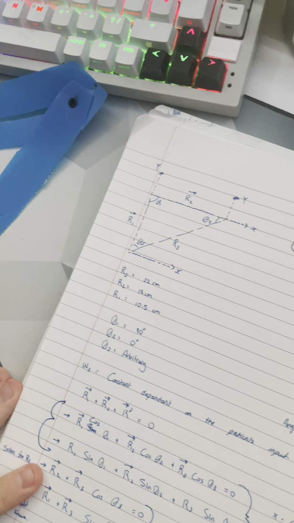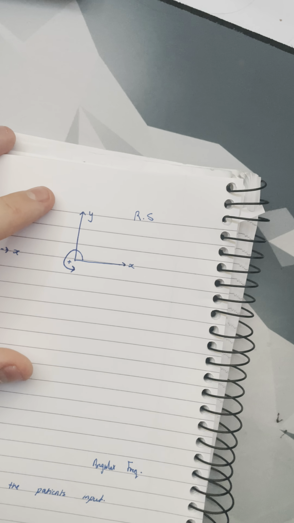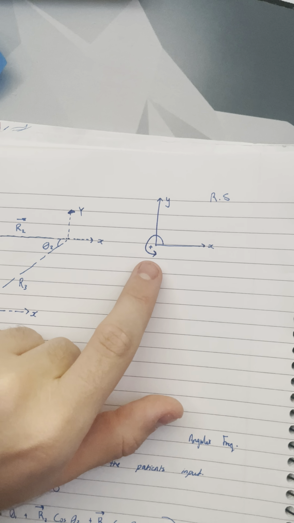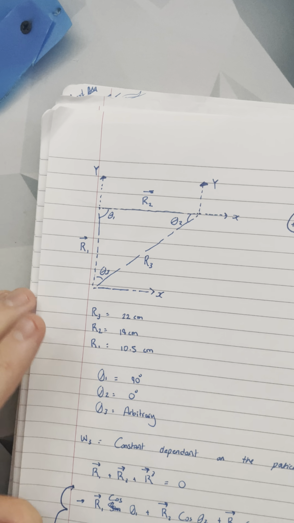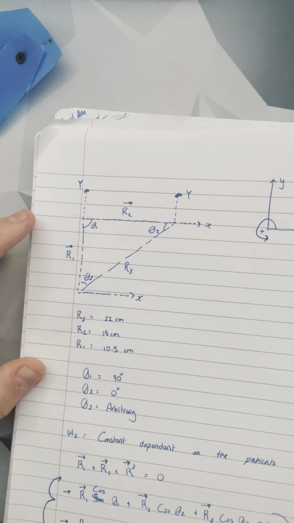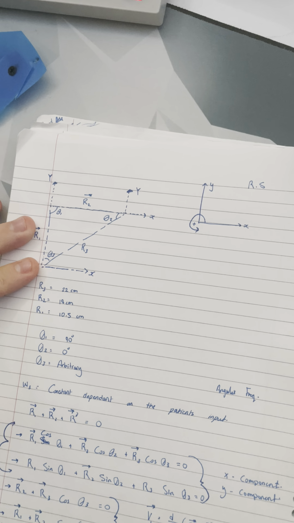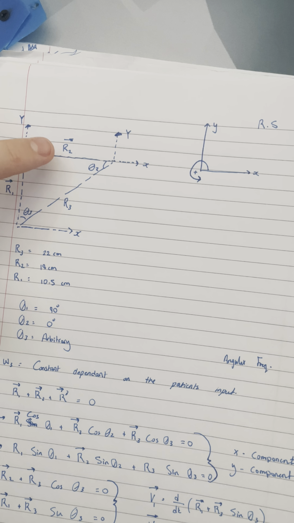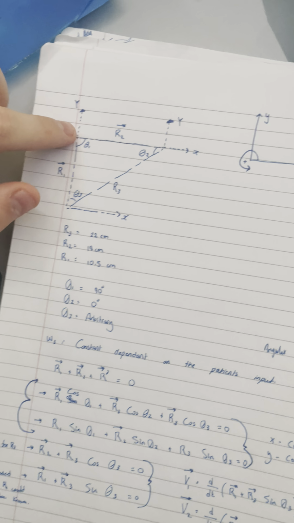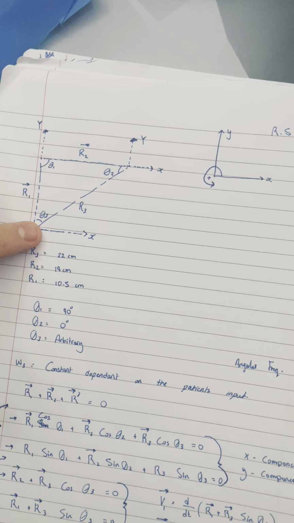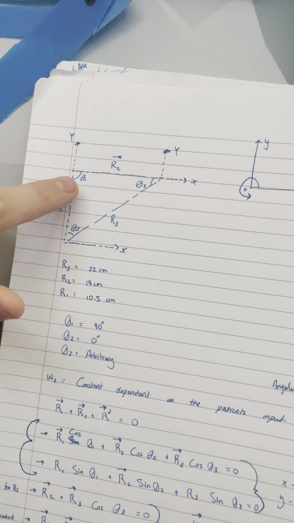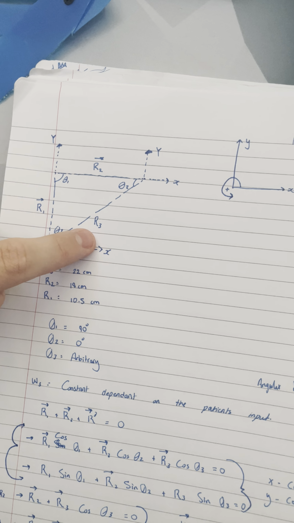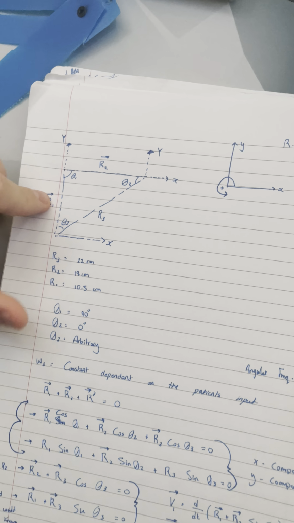So we have the reference system over here, the X and Y reference system. Basically, if you move counterclockwise, it gets positive. We have the diagram over here that I'm going to be talking about briefly. We have the horizontal line, the x-axis, the vertical line, and the hypotenuse with theta 3, theta 1, theta 2. I've named the sides R2, R3, R1.